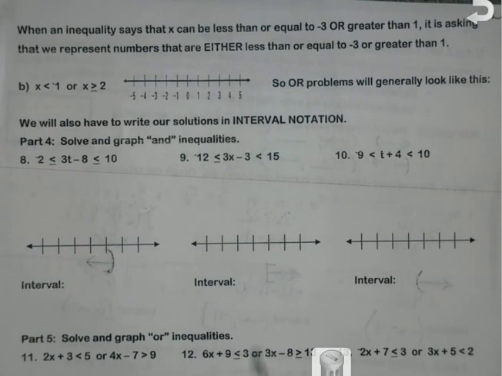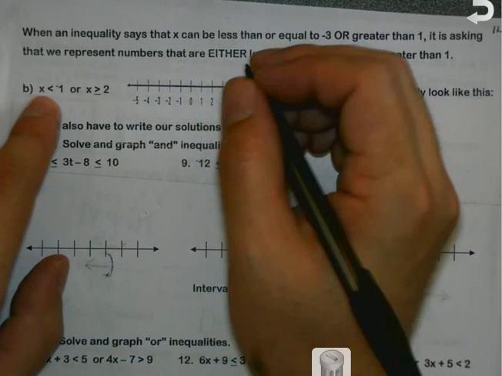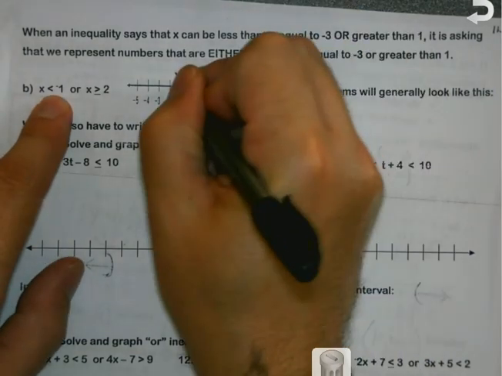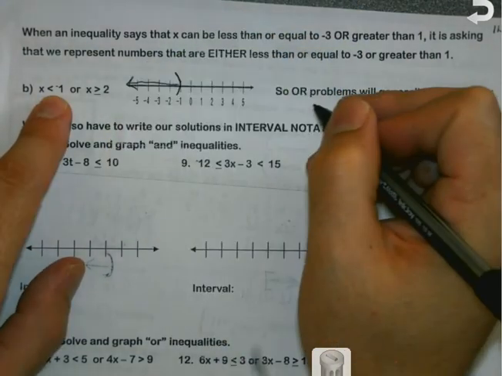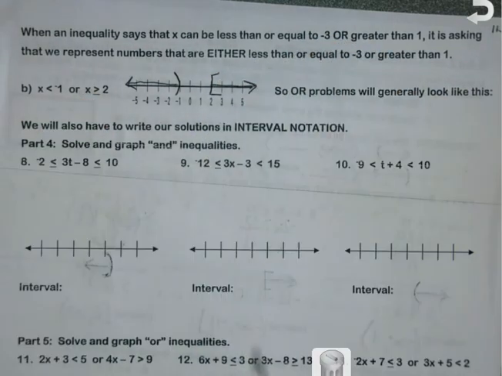When we get to working in the middle, I don't have to rewrite anything, but as I graph them, x is less than negative 1, x is greater than or equal to 2. Again, ors go out. They both start with O. It's an easy way to remember what your graph should look like.